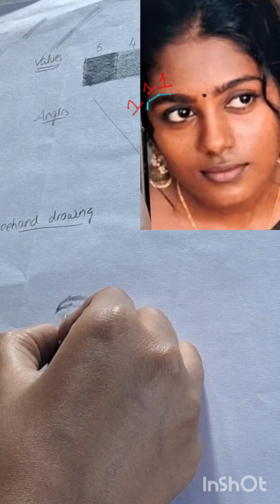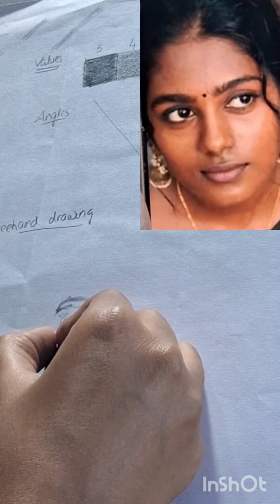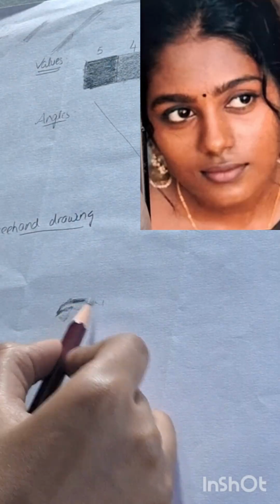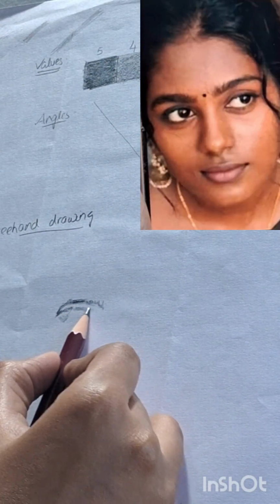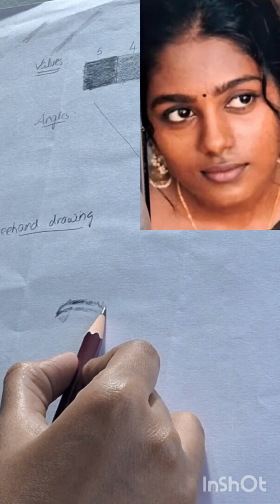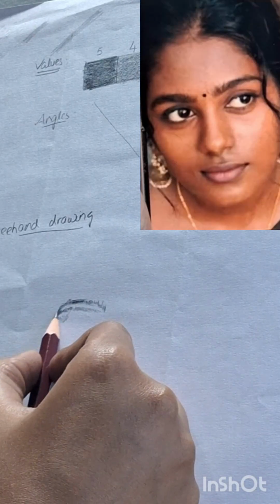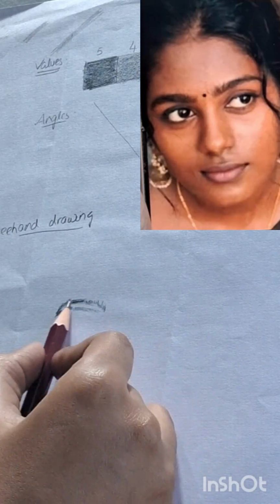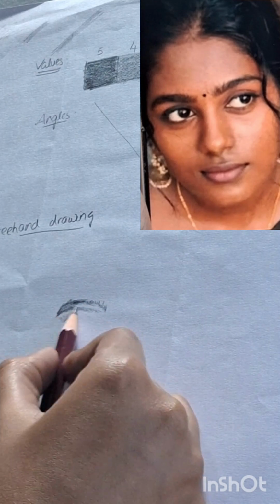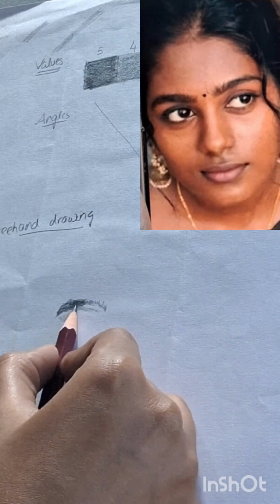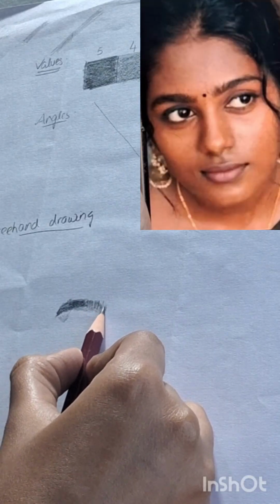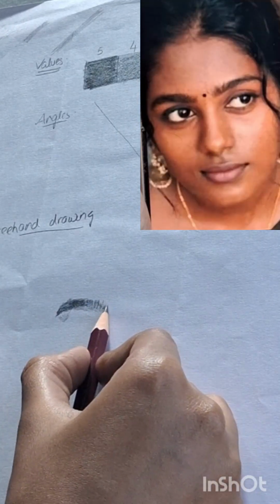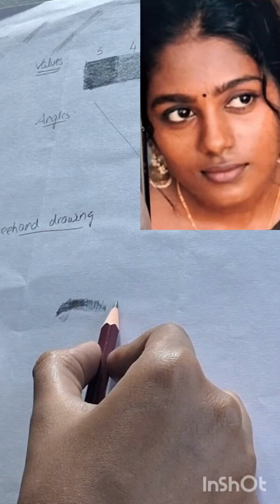So I am giving a basic shade here because I see the basic value. And comparing to those, then create the values. So you see the distance.